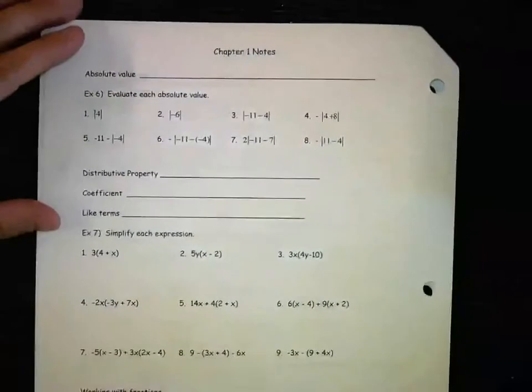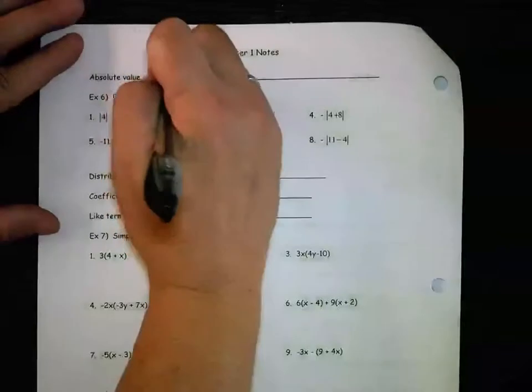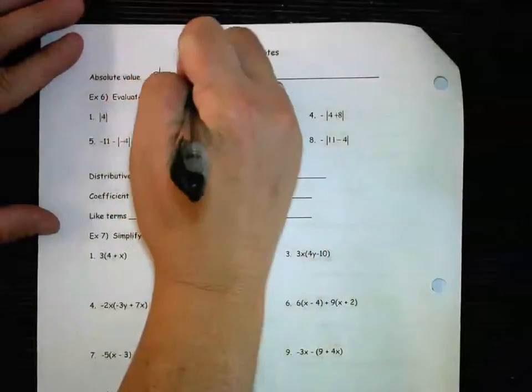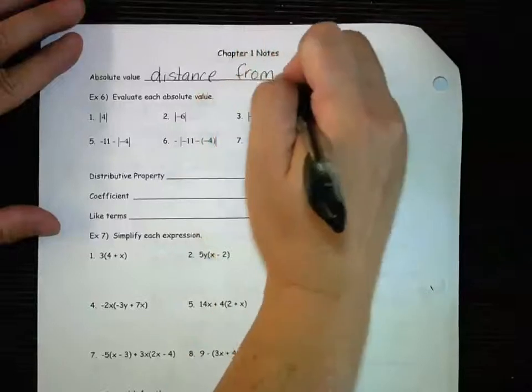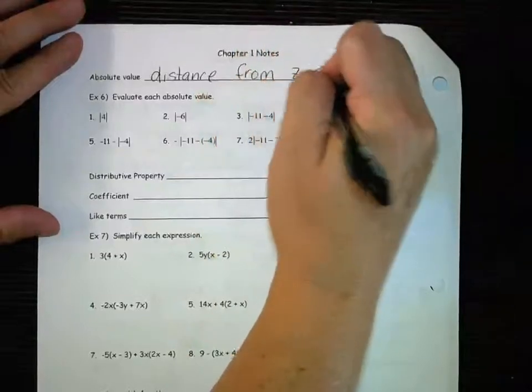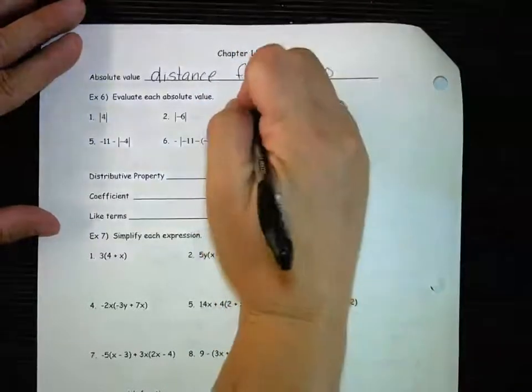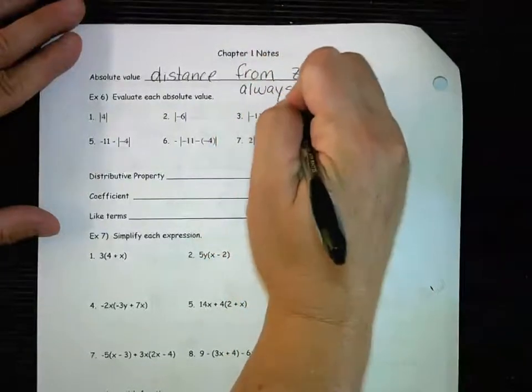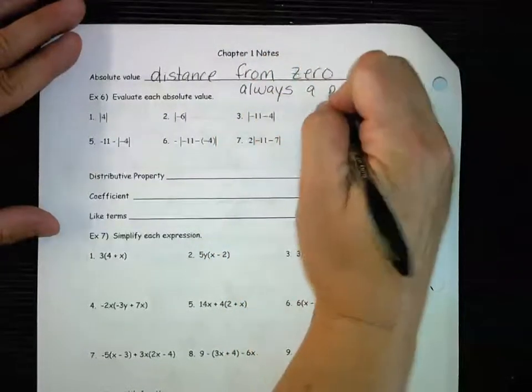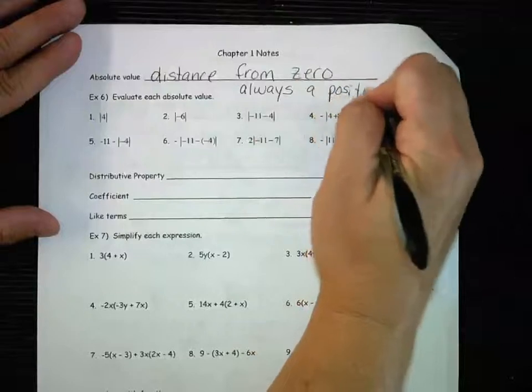On the second page of these notes, absolute value is the distance from 0. So on a number line, it's the distance from 0. And absolute value is always a positive number.